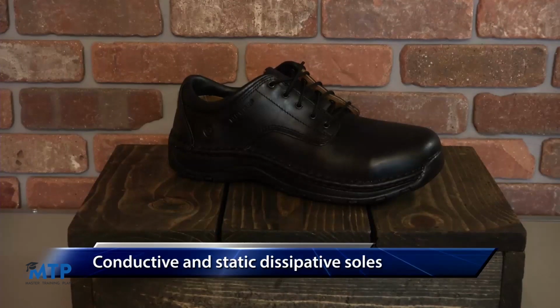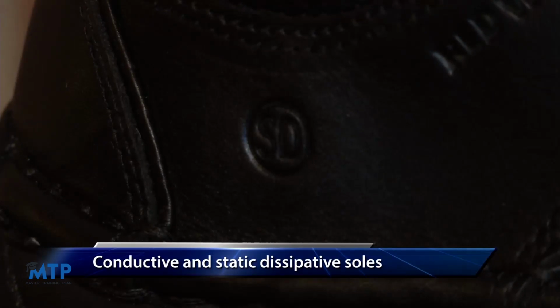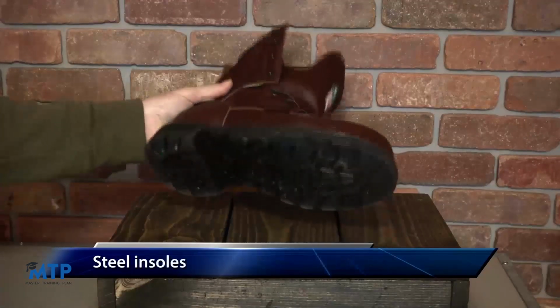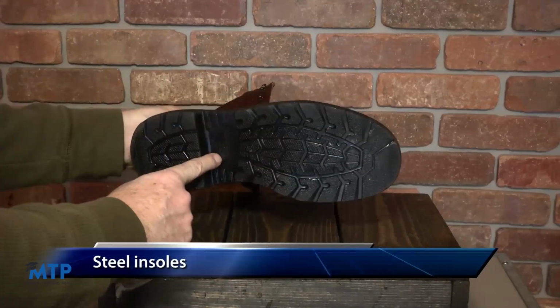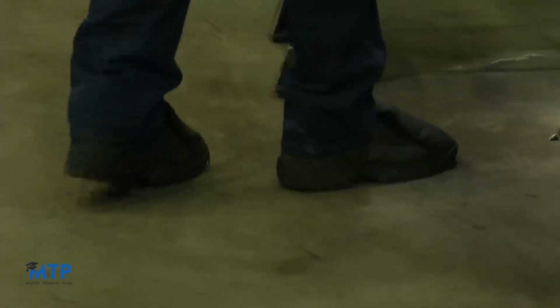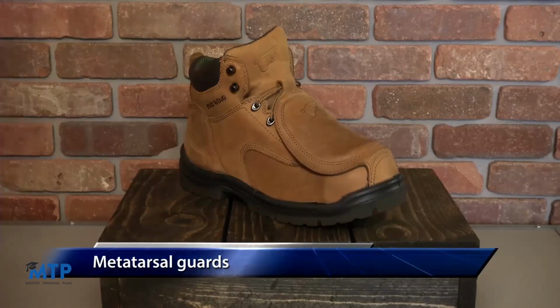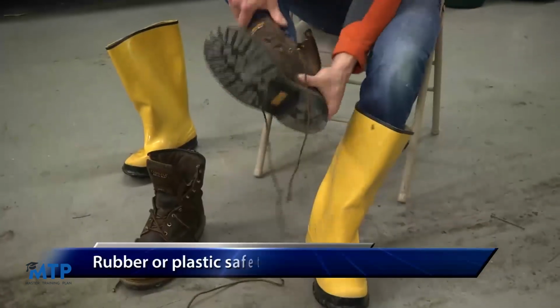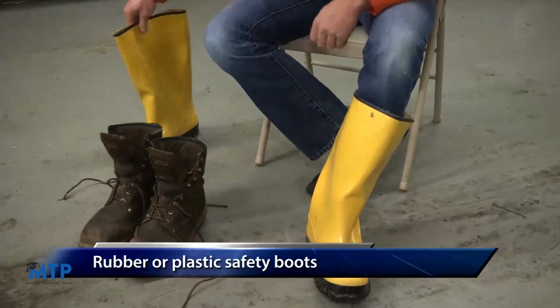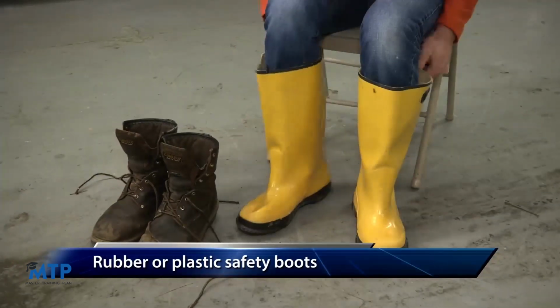Conductive and static dissipative soles to prevent static charges that could damage electronic equipment or cause an explosion. And steel insoles to protect the bottom of your feet from punctures. Additional protective options based on your work environment may include metatarsal guards, instep protection for the top of your feet, rubber or plastic safety boots for protection from water, oil, acids, corrosives, and chemicals.